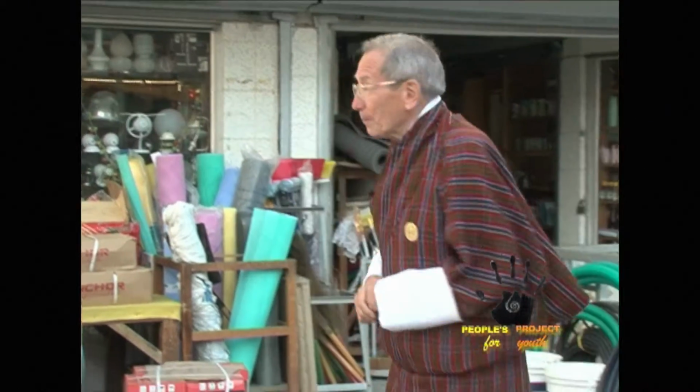Now, here we are at an electrical store in the middle of Thimphu. Let's go in and look at one or two devices for converting energy that we might find in a shop like this.